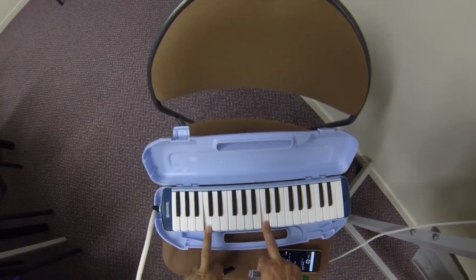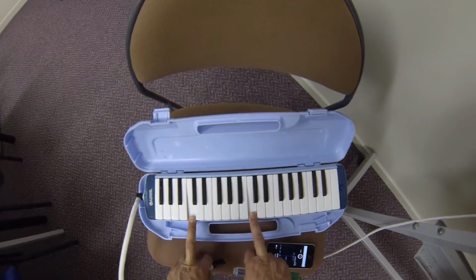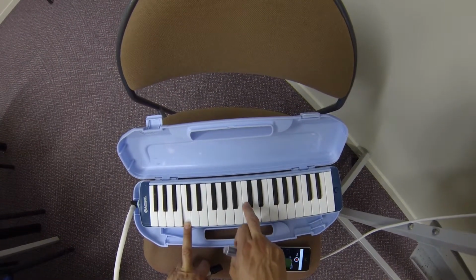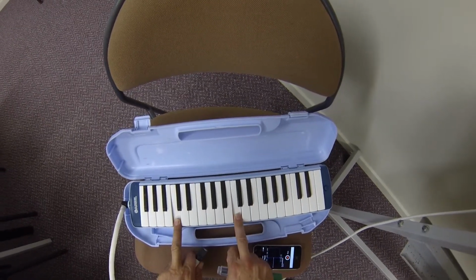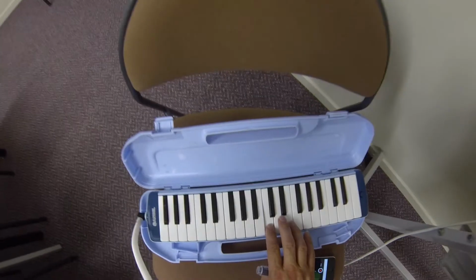And you see visually, it's Groundhog Day again. I've reached the white note that's just to the left of the pair of blacks, and that's another C. And then I can go up another octave.